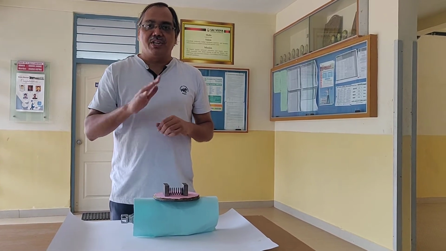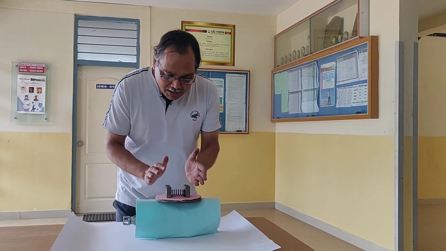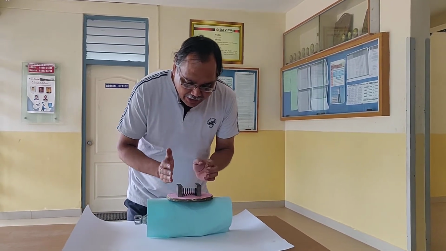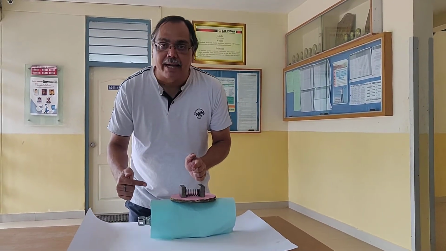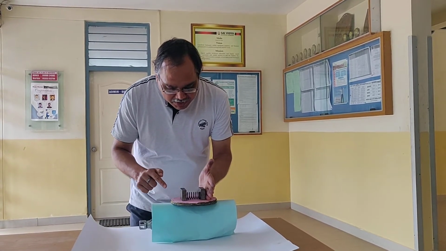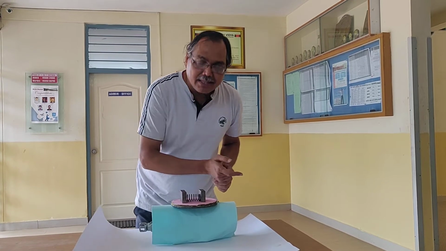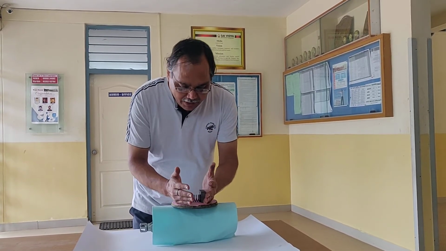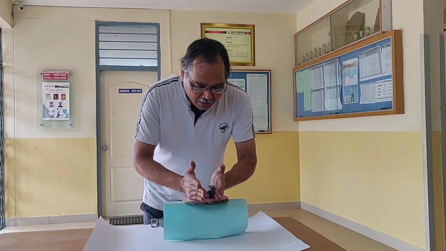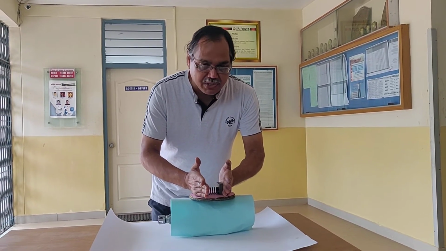So this is an experiment of action and reaction, which says action and reaction will be opposite to each other. At this end, my action is on this side, so reaction will be on this side. At this edge, my action is towards this side, so reaction will be on this side. Again you can see that my finger and my hands are moving opposite.